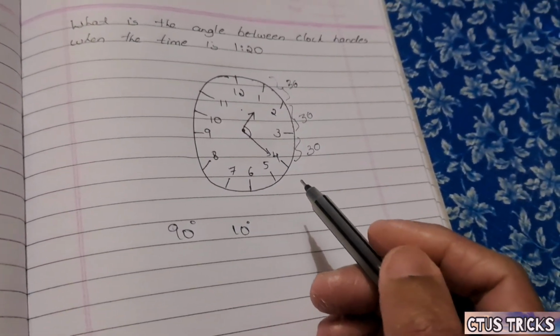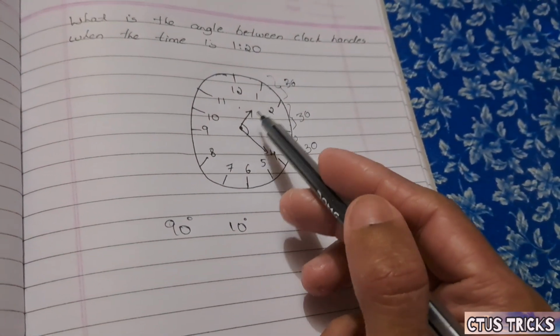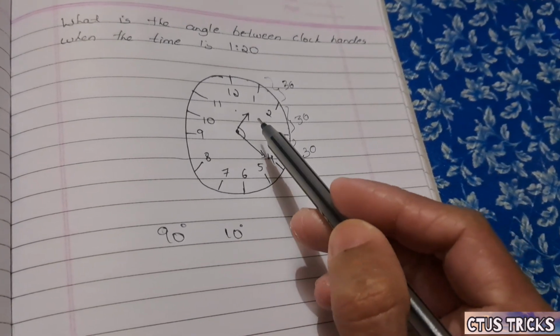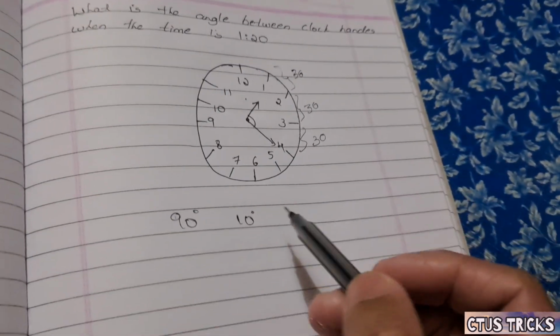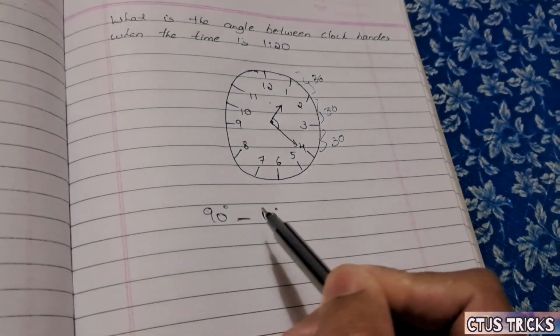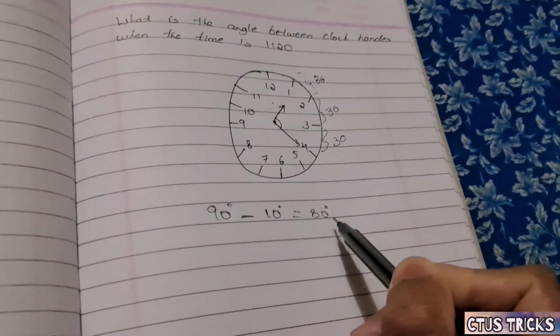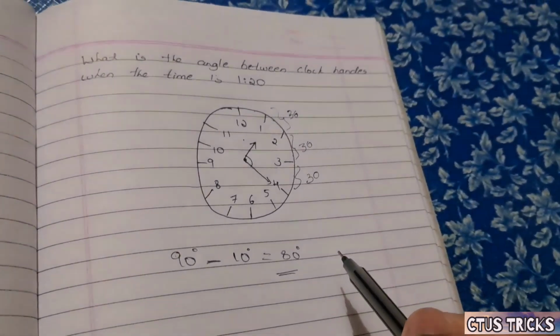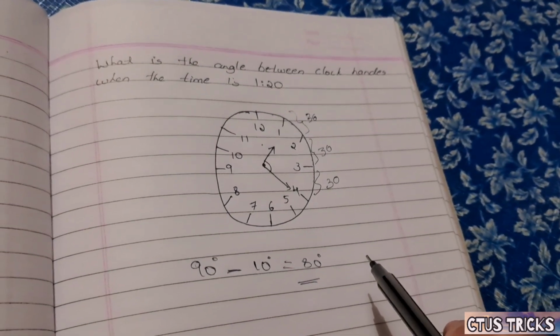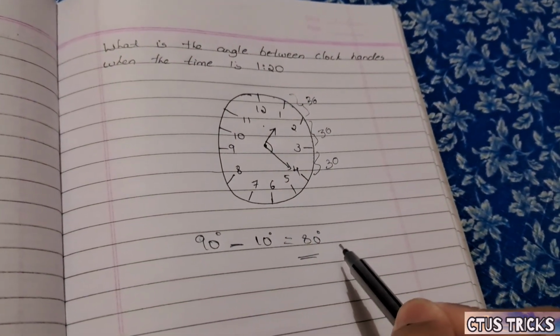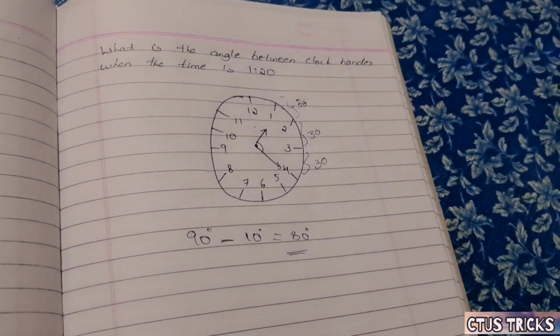Then we have to see whether our hour hand is in front or back of the minute hand. It is back of the minute hand, so we have to do minus here. So 90 degrees minus 10 degrees, it will be 80 degrees. Therefore the angle between the hour hand and the minute hand when the time is 1:20 is 80 degrees. See how easy it is.